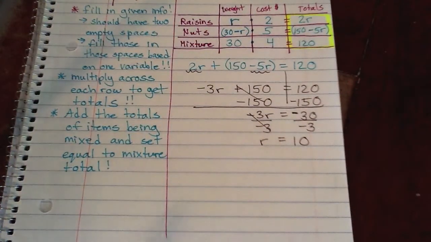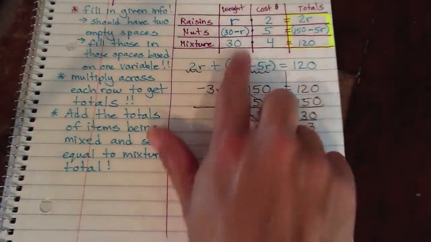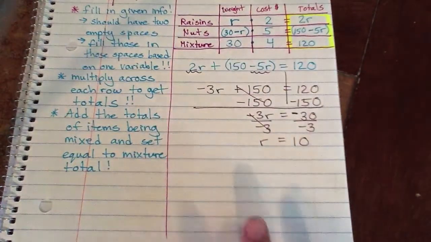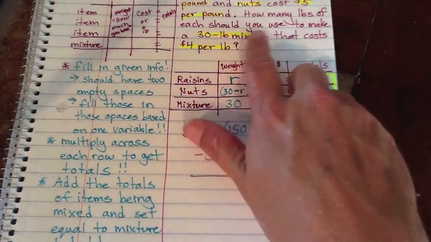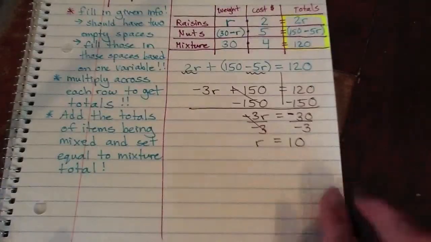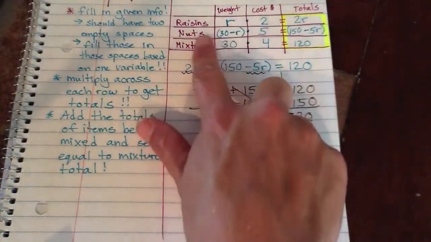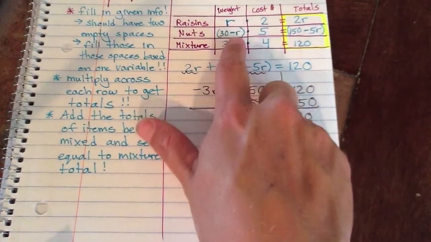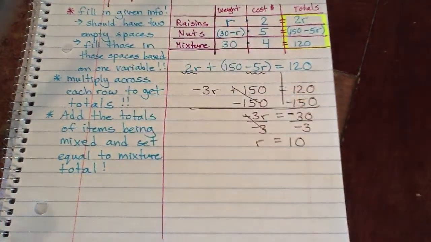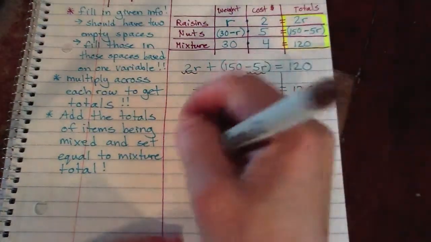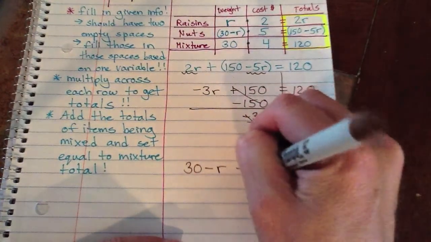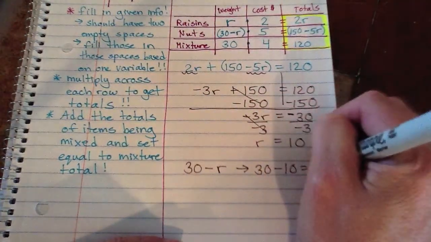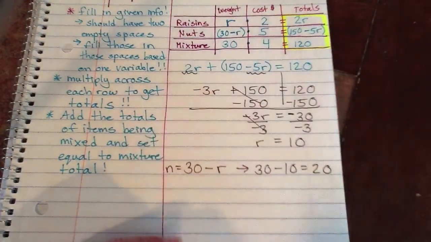Now you need to stop and ask yourself, what did I just find? And you notice here you found R, which is raisins. It wants us to find how many pounds of each should you use. So we found pounds of raisins. We need to go plug them in here. 30 minus raisins equals our nuts. So 30 minus R, which is 30 minus 10 equals 20. And that's our N.